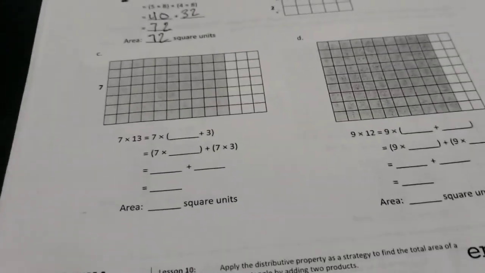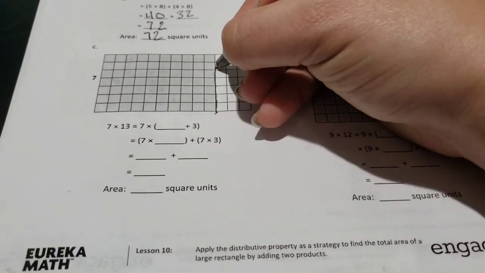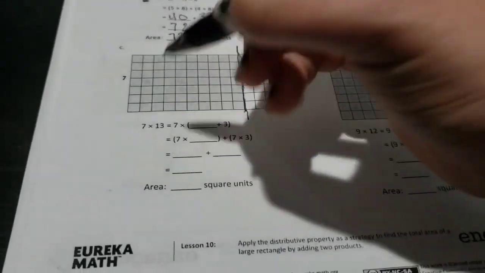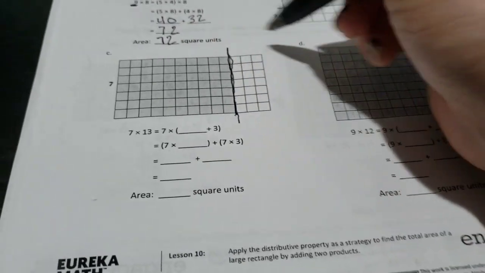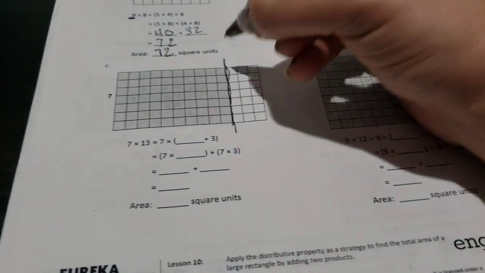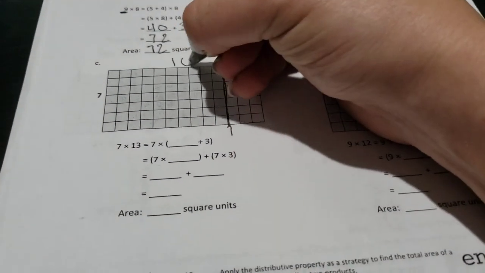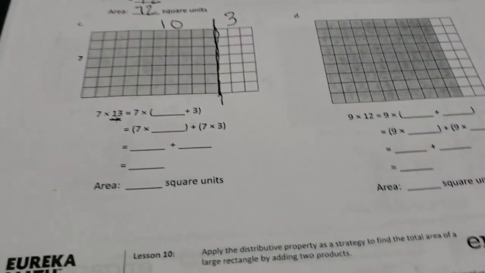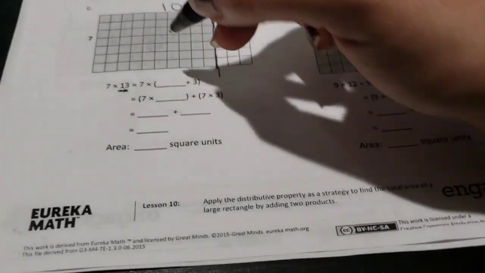Okay, then we've got this one over here. It was broken apart here. So we have 7 times 13. Here I see 3. So this is 10, because 10 plus 3 is 13, which is what was broken apart for distributive property.